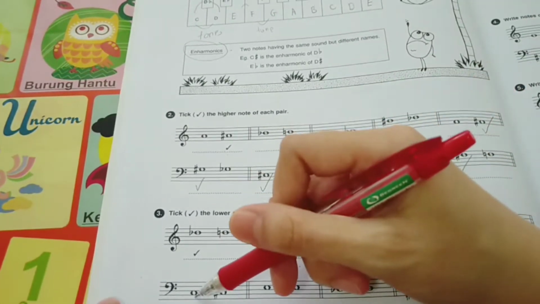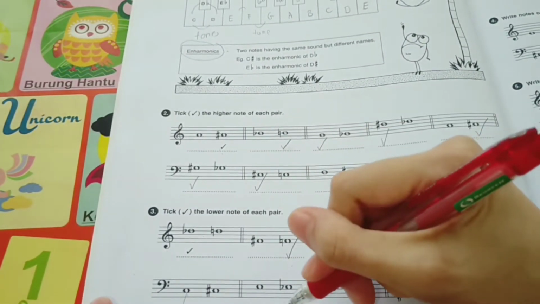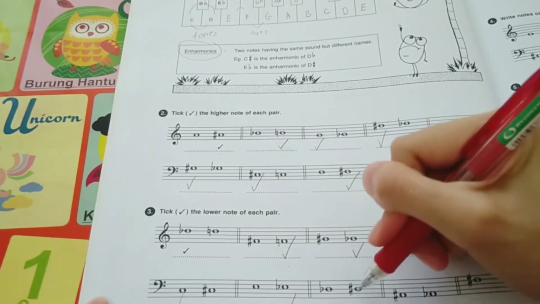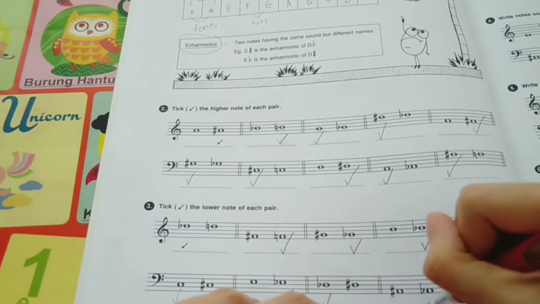Now bass clef, C and C sharp, C is lower. E and E flat, E flat is lower. D flat and D sharp, D flat is lower. A sharp and A flat, A flat is lower.